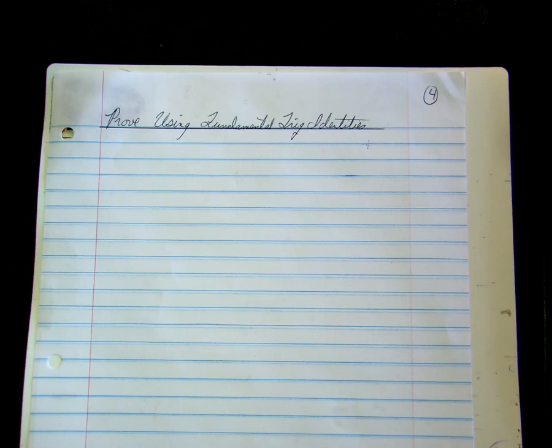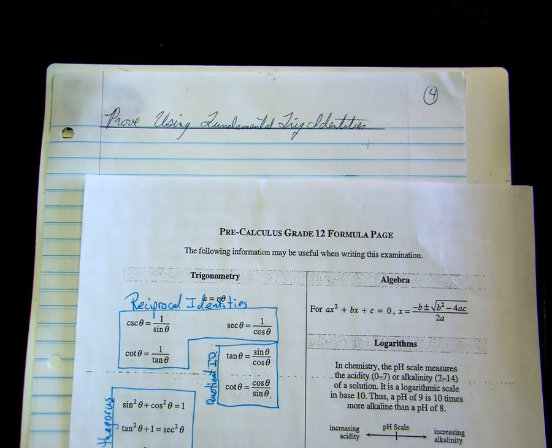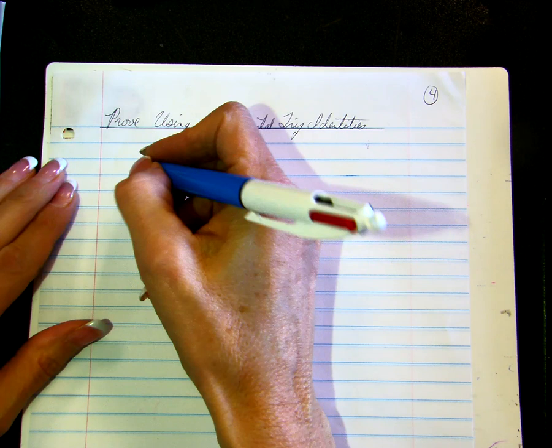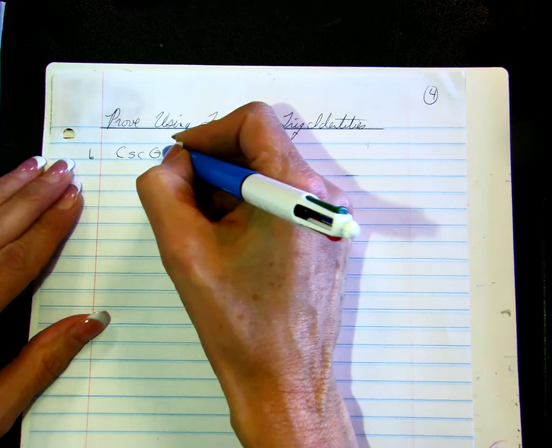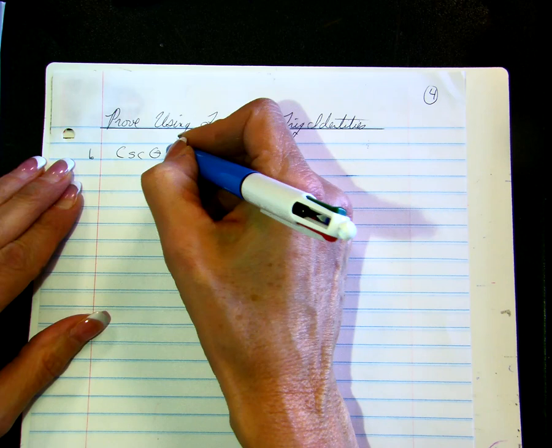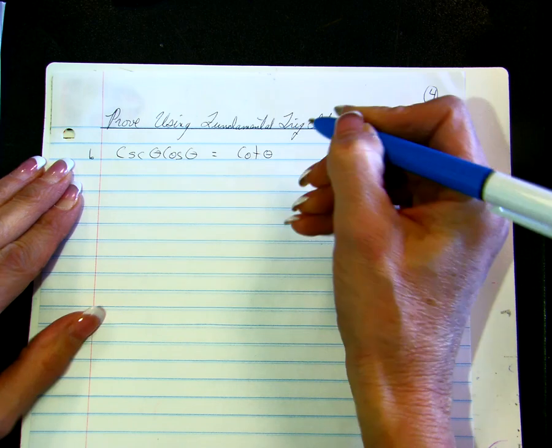So proving these using fundamental trig identities, and on your formula sheet then, your fundamental trig identities are your reciprocal, your quotient, and your Pythagoras. So here's our first proof that we're going to work on together, and then I'll get you to do the next one. So prove that cosecant theta times the cos of theta, prove that that's equal to cotangent theta.